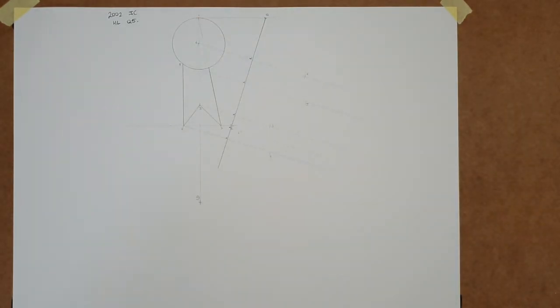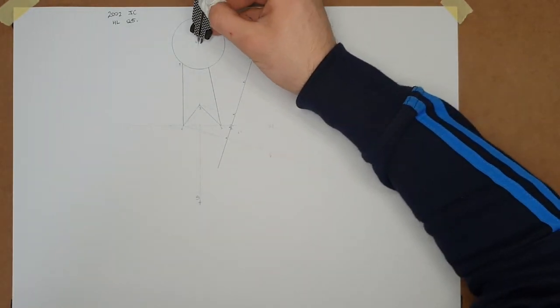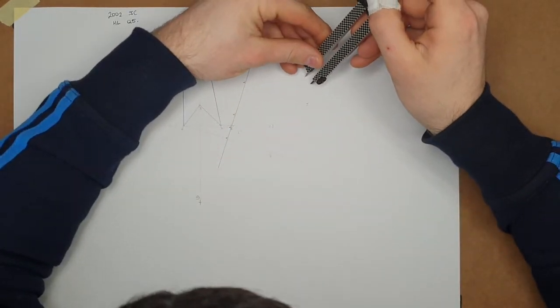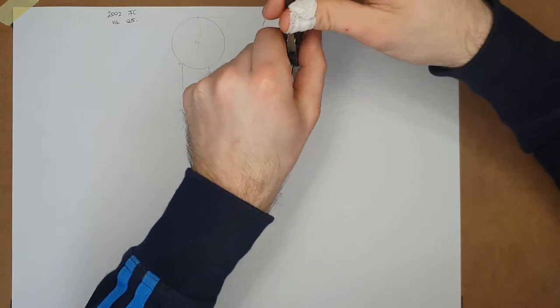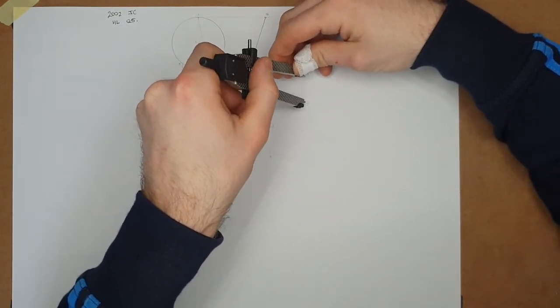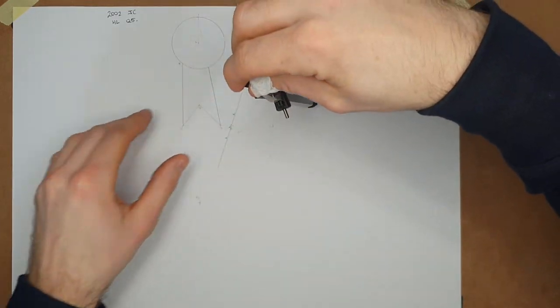Now, the great thing here is I've taken the center point of a circle and a point on the circle, so I don't need to measure anything here really. I can just go ahead from the center point number 6 out to hit point number 5 right there, and I can draw myself.